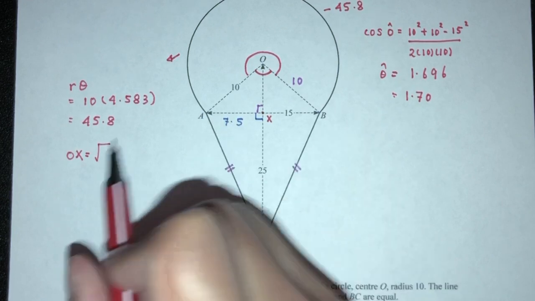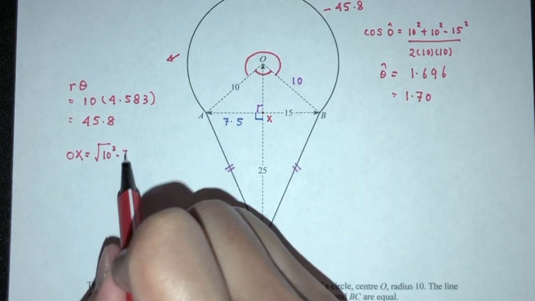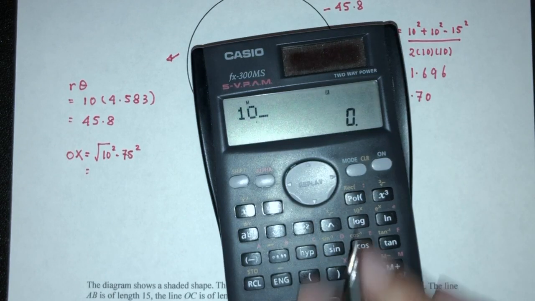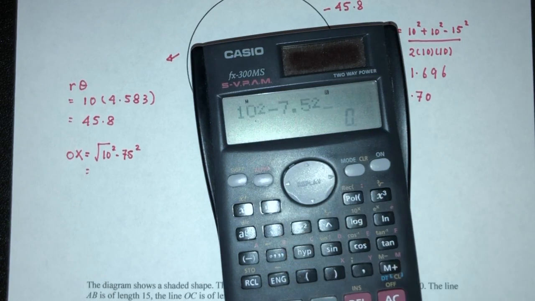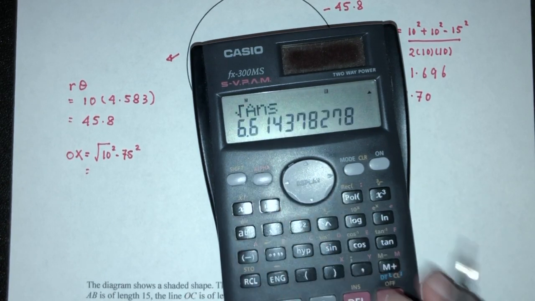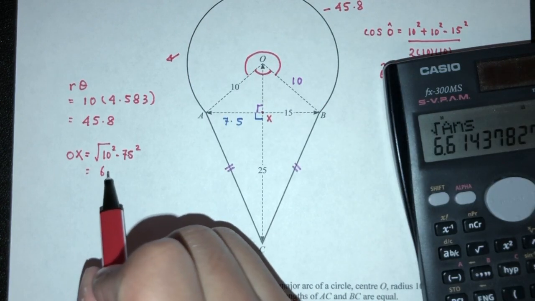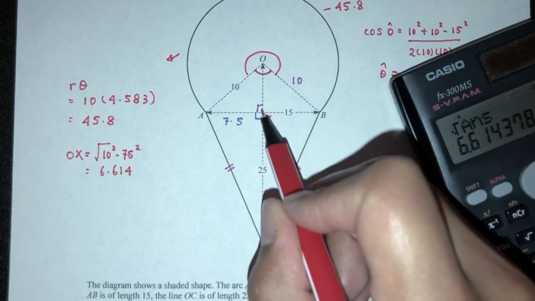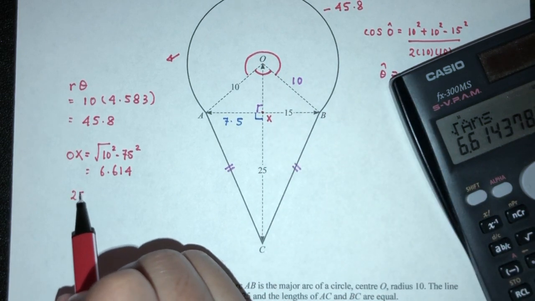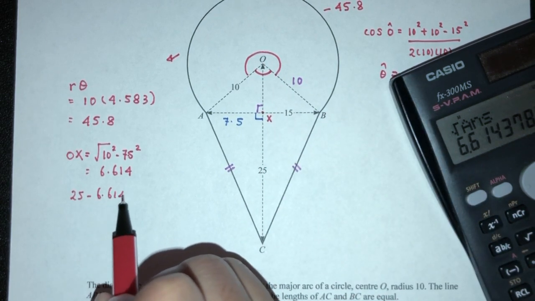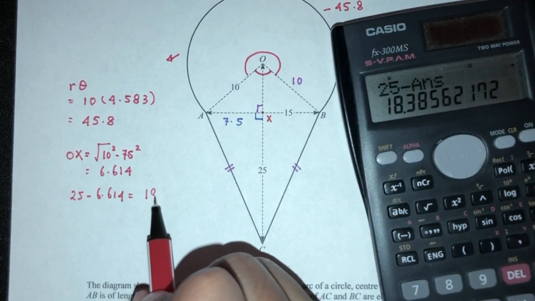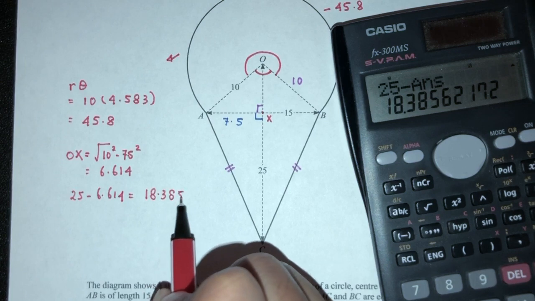That will be square root of 10 square minus 7.5 square. So 10 square minus 7.5 square, that will be 6.614. If this is 6.614, the whole thing here will be 25 minus 6.614, that will be 18.3856.